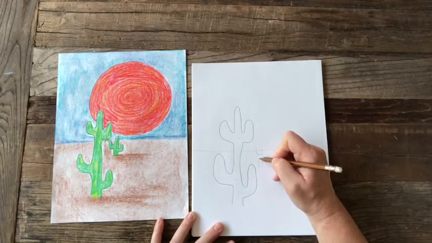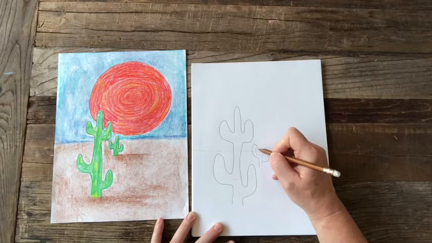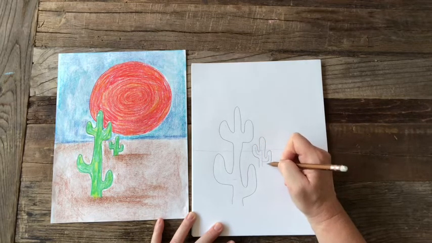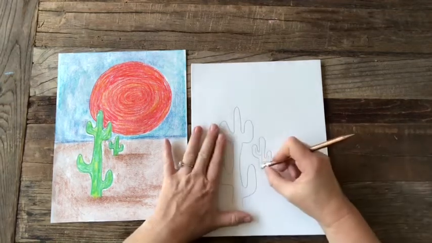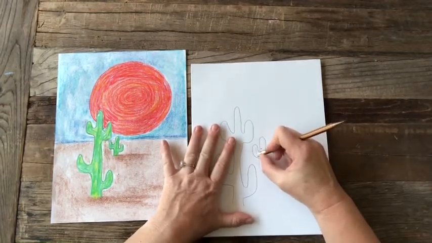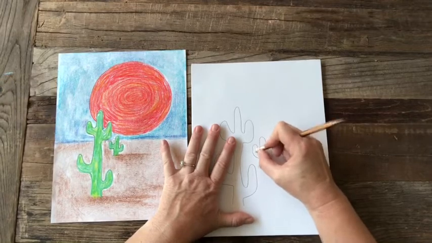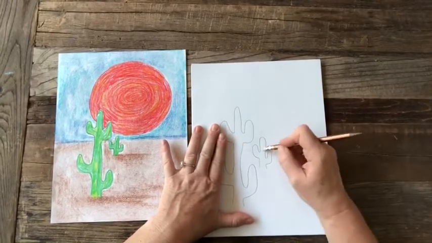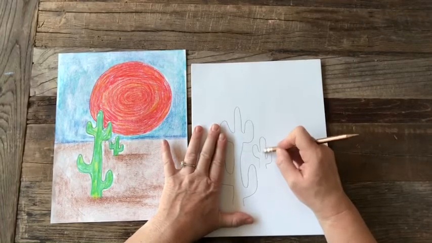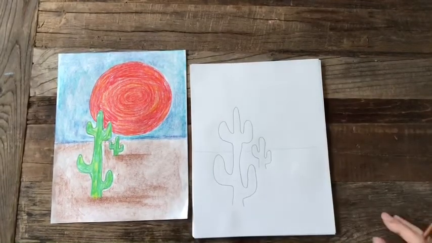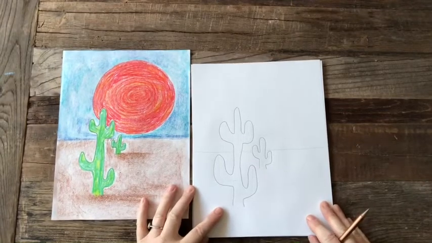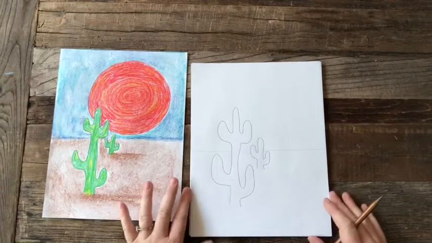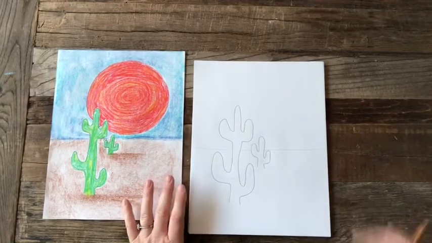I'm going to trace around these lines to make my cactus in big bubbly lines. And then I'm going to erase my stick figure that I drew as a guide. And I can also erase my horizon line that is covered by the smaller cactus. Okay, so there's our two cacti. If you have more than one cactus, you call it cacti, not cactuses. So that's something fun to know.